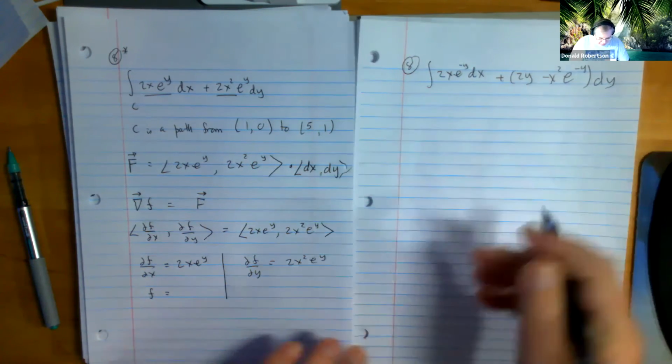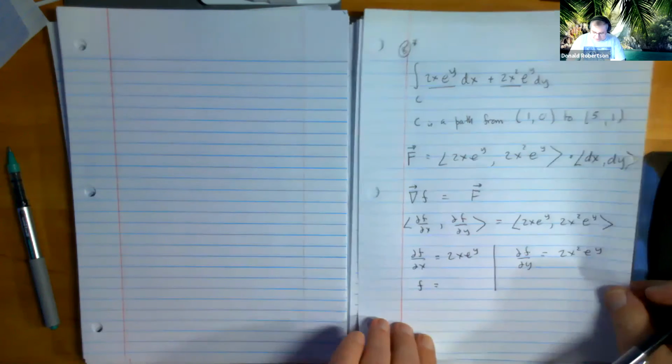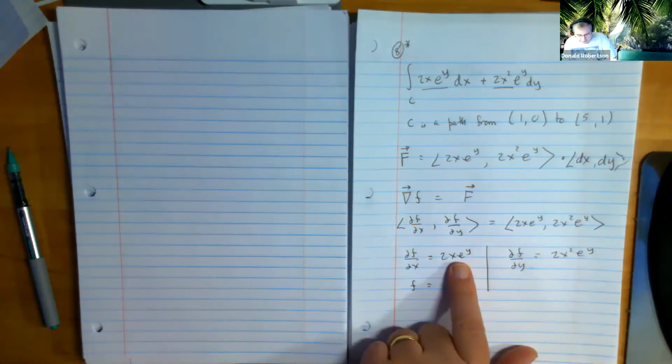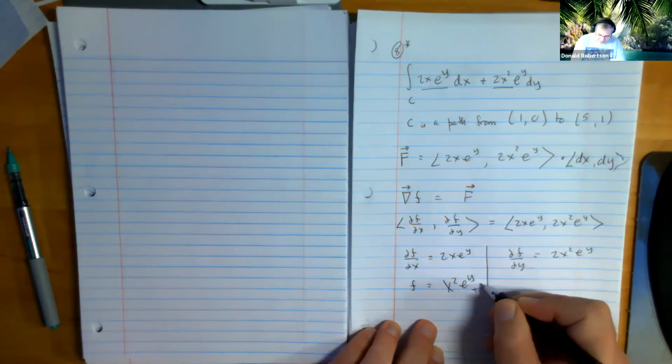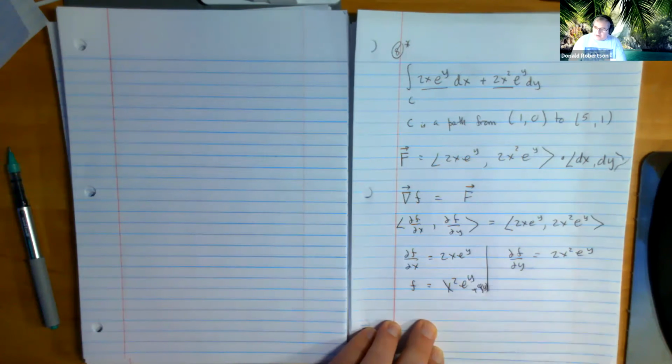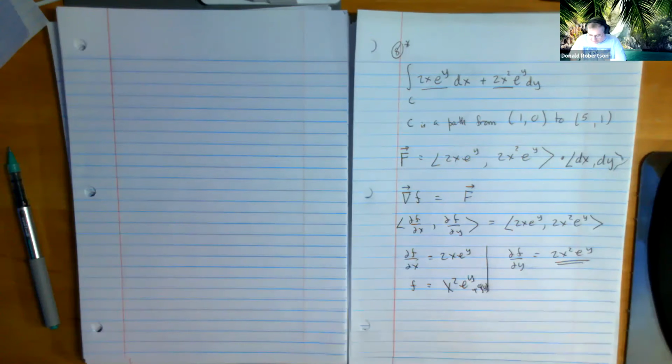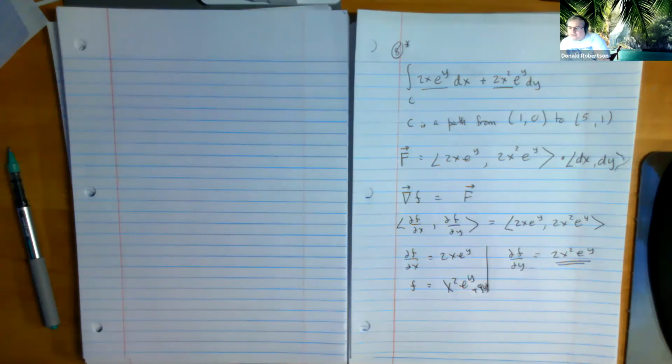So you might be saying, how did I know that I'd screwed up? Well, if you integrate this guy, don't you get x squared e to the y plus some unknown function of y? Can you see that doesn't play well with the other guy? And I knew it should have matched because they always match, right? So that's why I knew I screwed up.